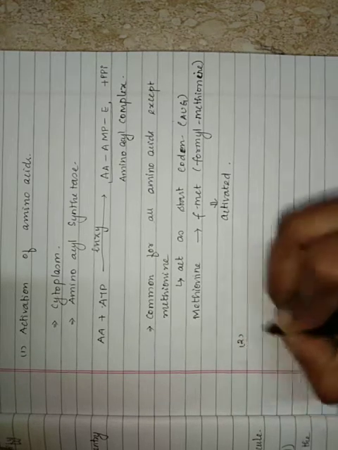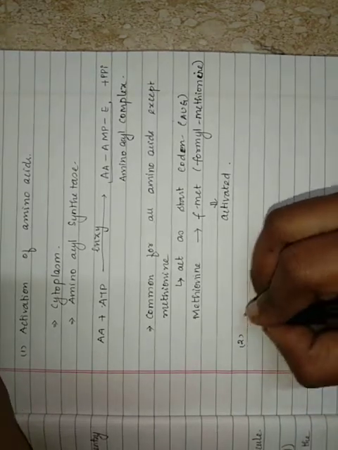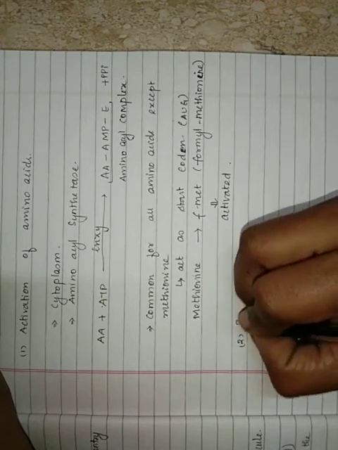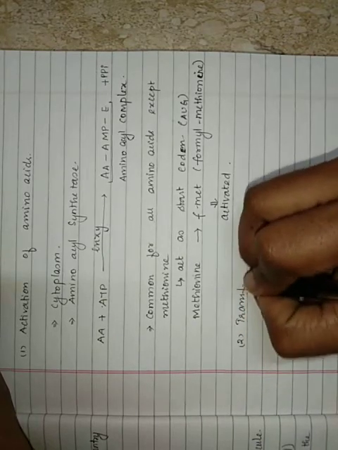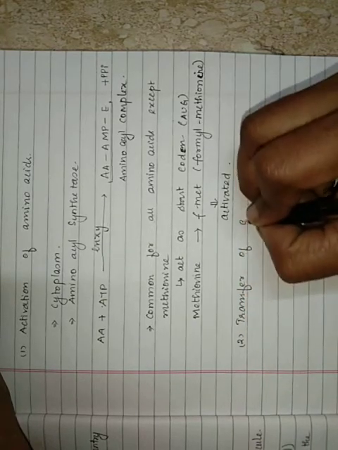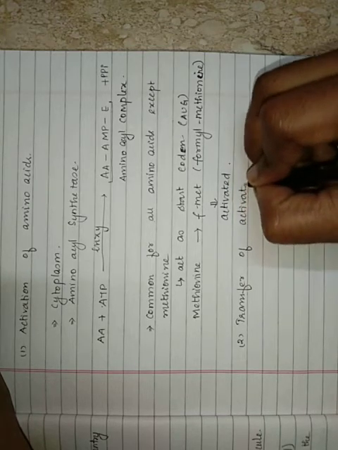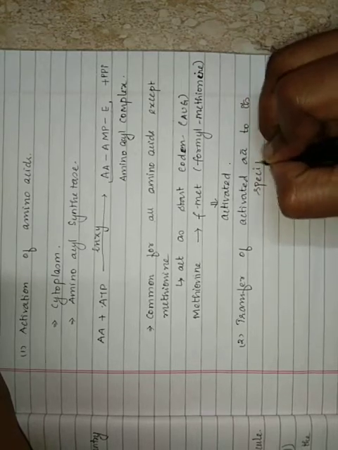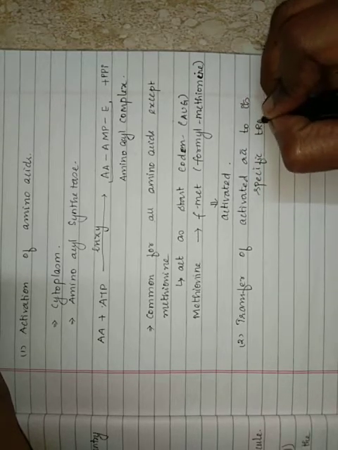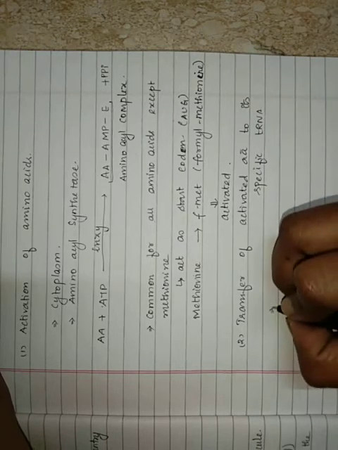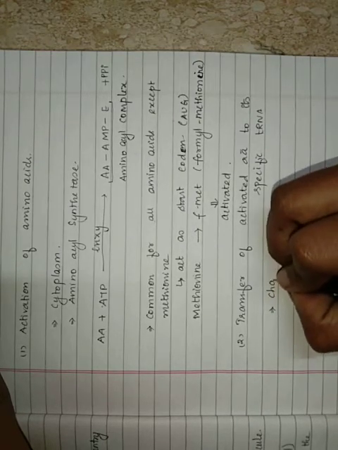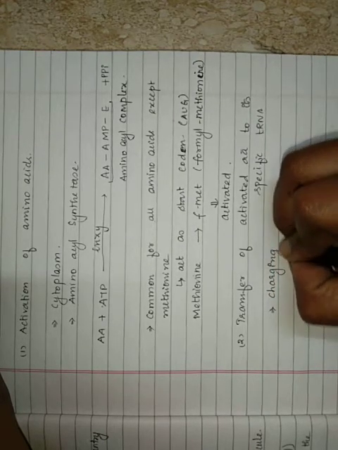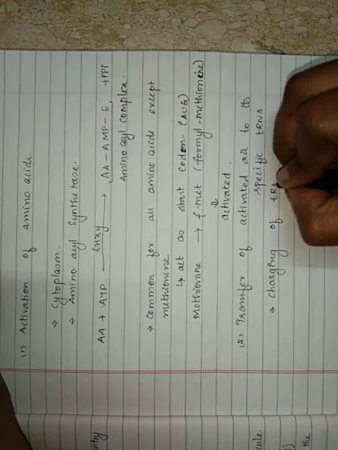The second process is the transfer of the activated amino acid to its specific tRNA molecule. This process is called charging of tRNA.